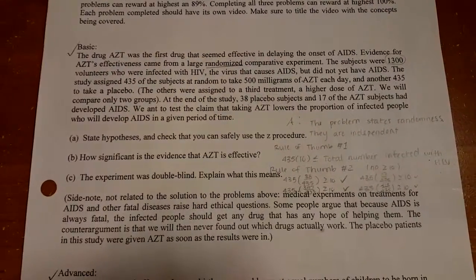Anyways, we're doing Quideo number 5 on chapters 12 through 14. Let's do it. Here we go with the basic problem.